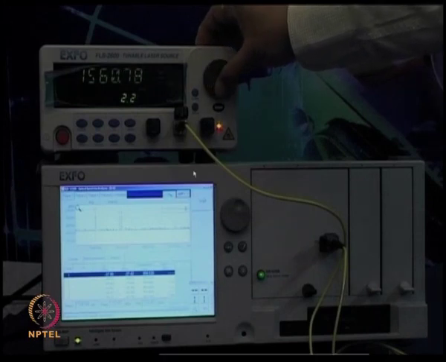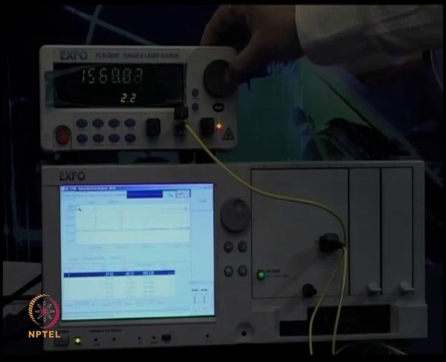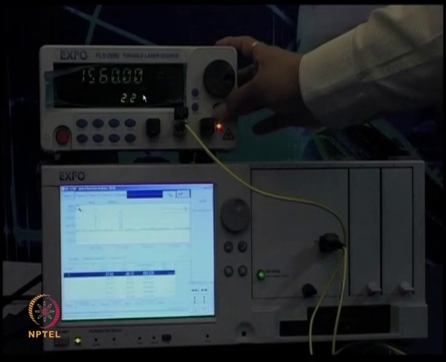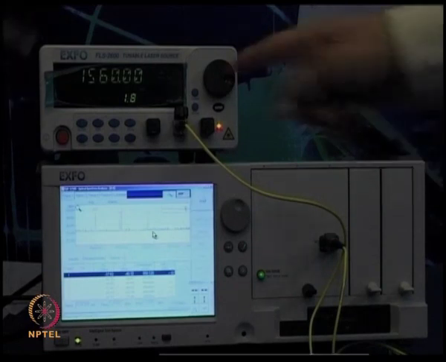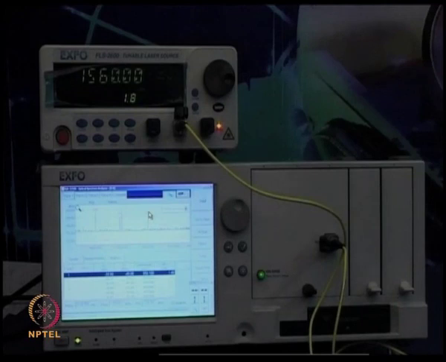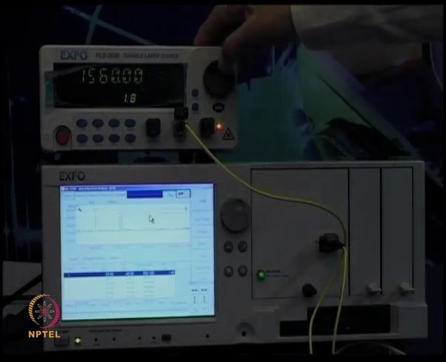The laser is tuned to 1560 nanometers now. Look at the line which has come here. This corresponds to 1560 nanometers.